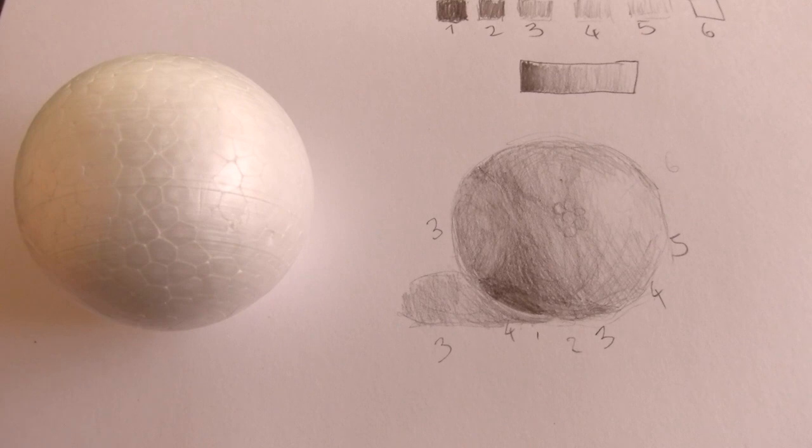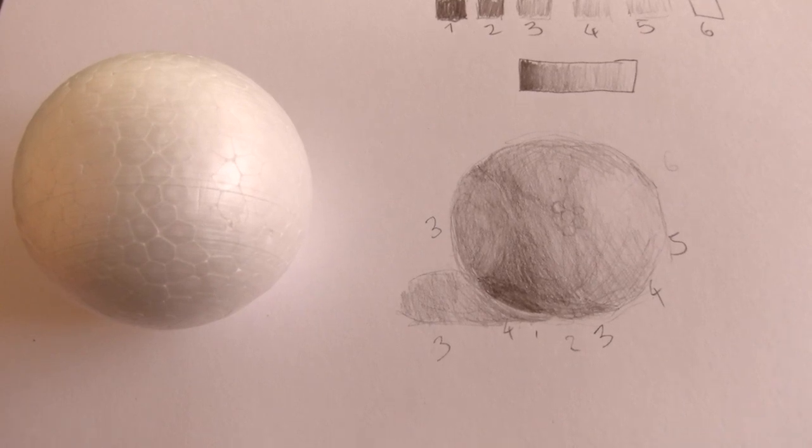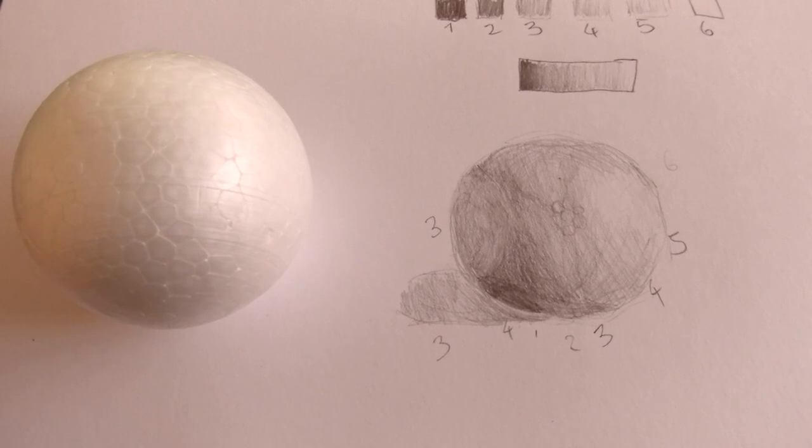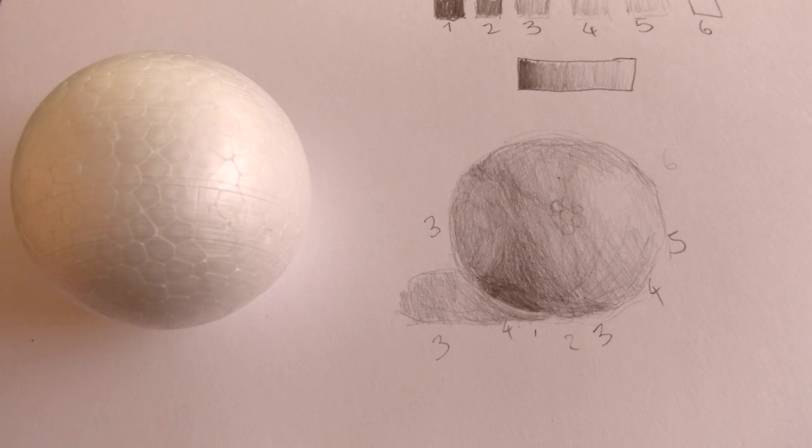And of course you can easily pick up these polystyrene spheres from any sort of $2 shop. If you are buying one, I recommend you buy it to keep and you don't throw it away, because of course polystyrene is not very good for the environment. But yeah, that is how you create depth in a sphere.